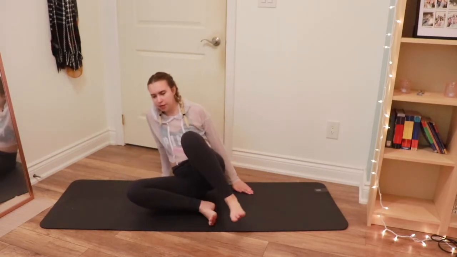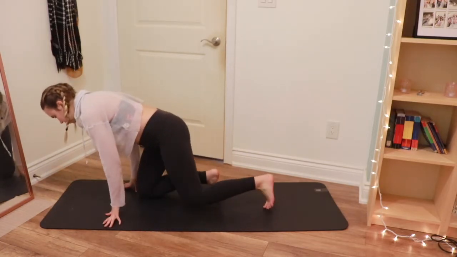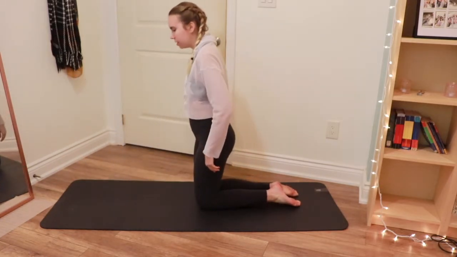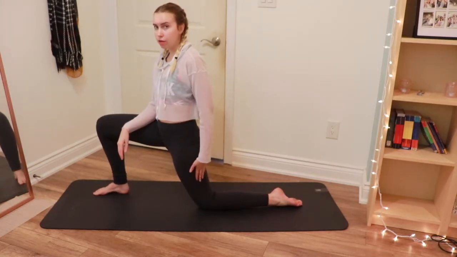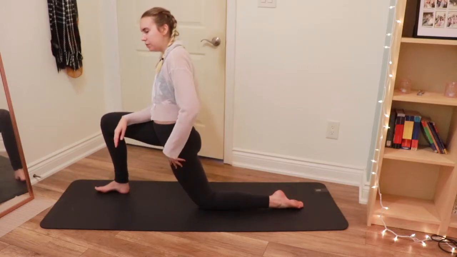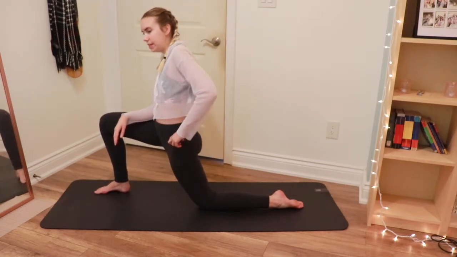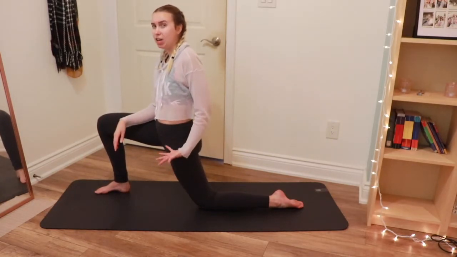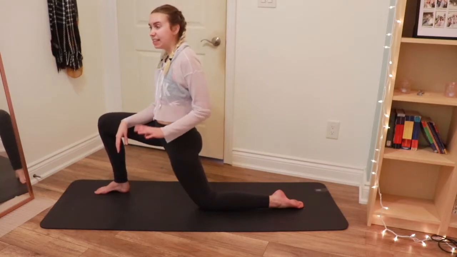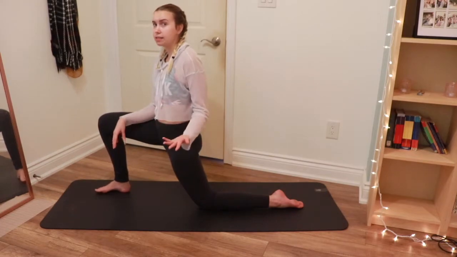So we'll start with my favorite, which is just a low lunge. Coming here, stepping one foot forward, keeping the back knee on the ground. If you lean forward, you'll feel a stretch in the front of your quad here in the TFL. The TFL for me has been super tight, and it can get tight when you are sitting down for a long period of time, sitting in the car, working at a desk, things like that.